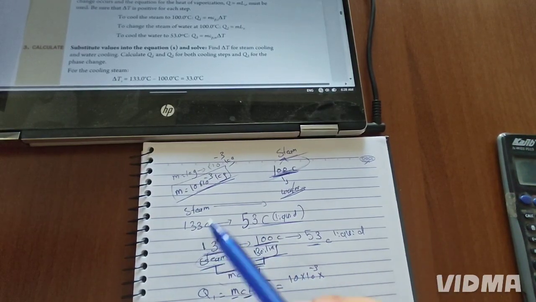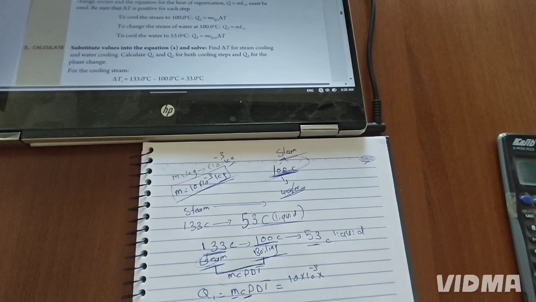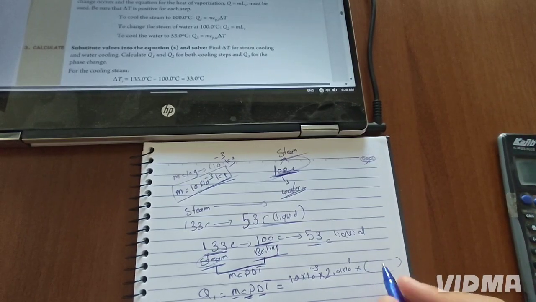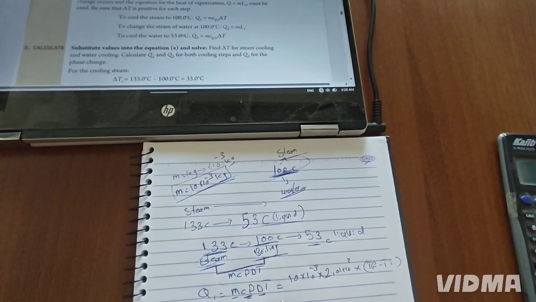If you remember, we said each state of matter has its own Cp. All of them will be given to you in the exam, so no worries. The Cp of the steam equals 2.01 times 10 power 3. Then multiply, and delta T is left. Every time, subtract the smaller number from the bigger number: Tf minus Ti.